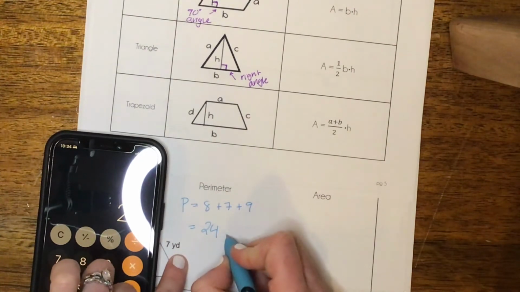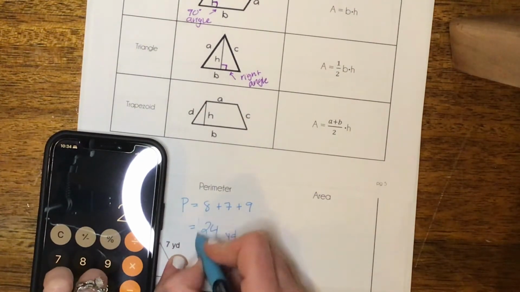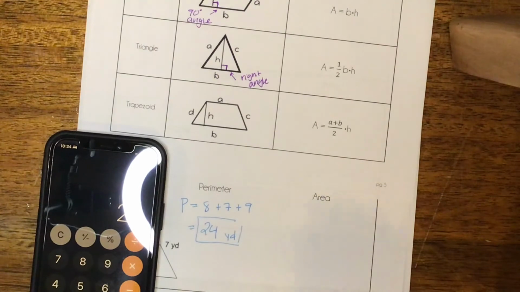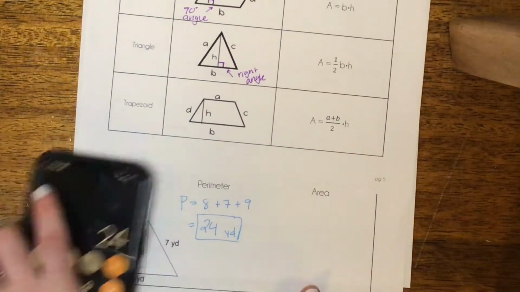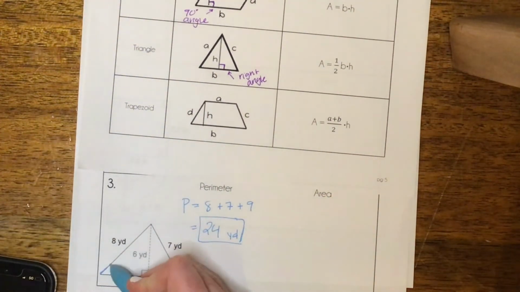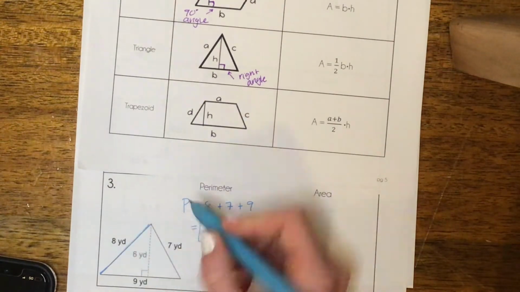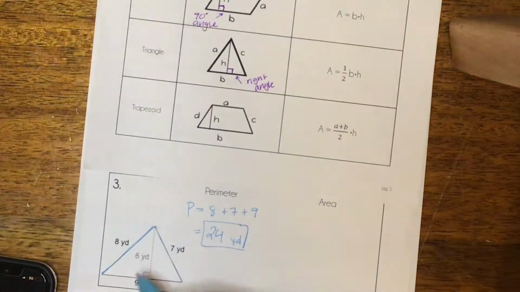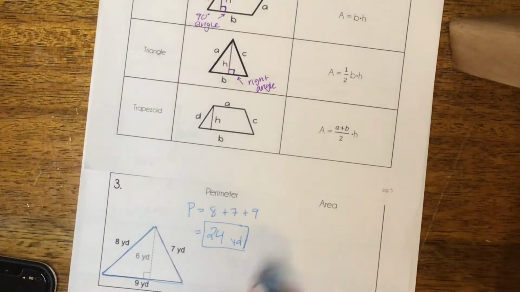And my unit is yards. So the perimeter is 24 yards. So if I walked around the distance around the outside of this triangle, I would have walked 24 yards.